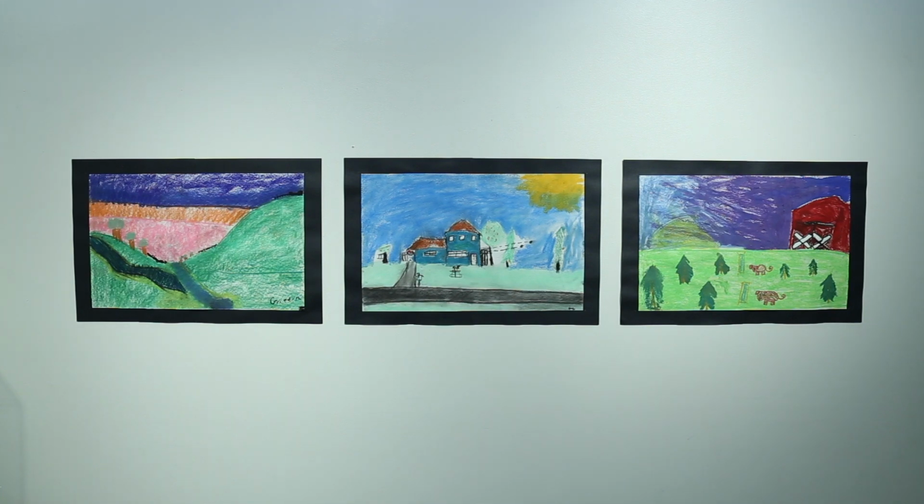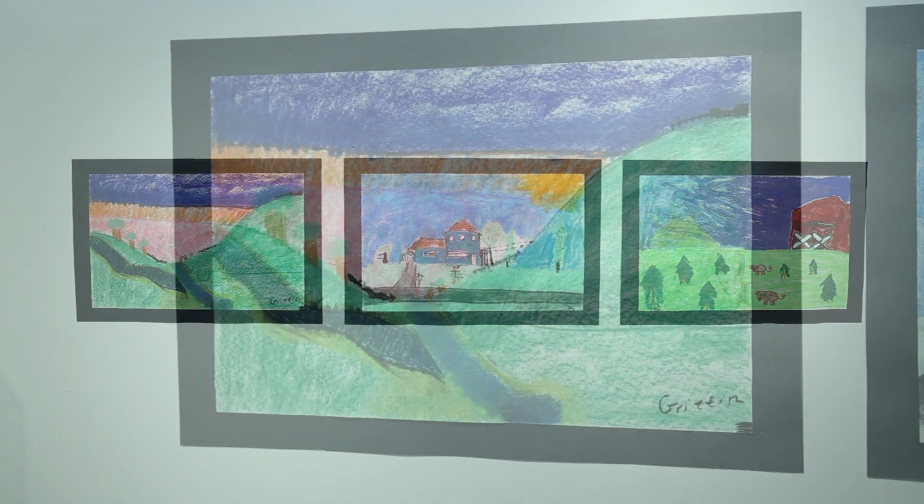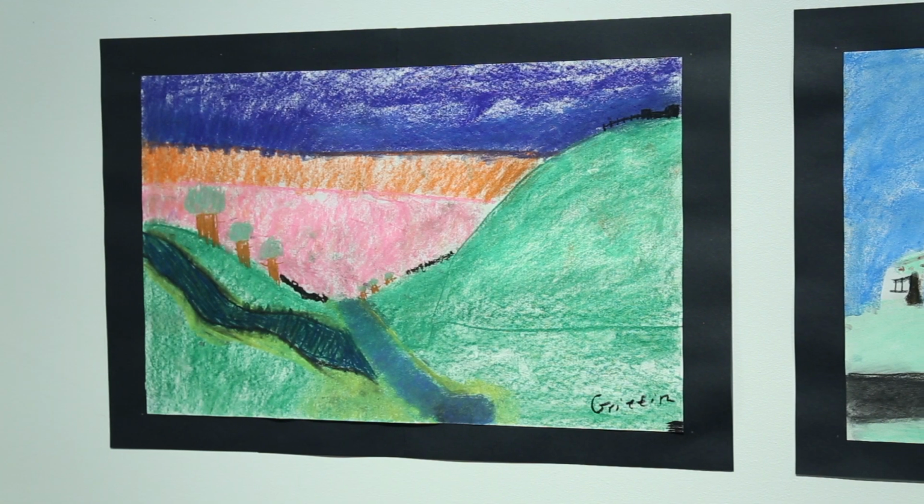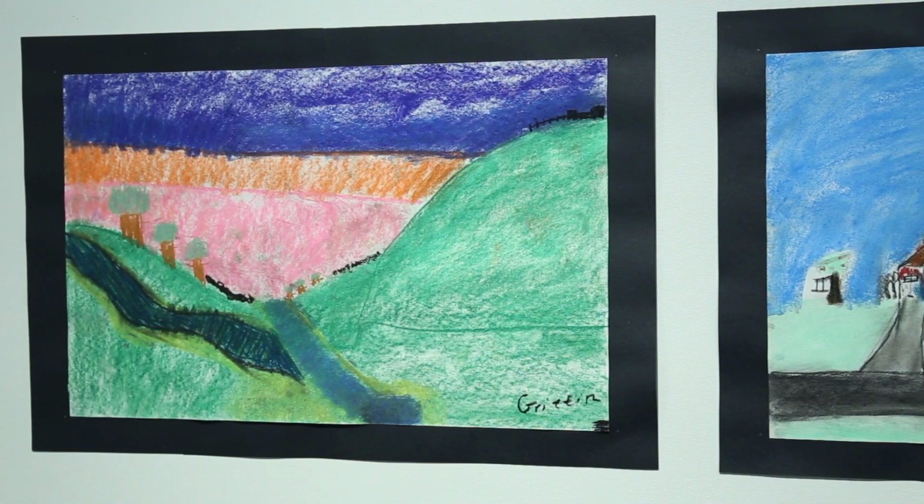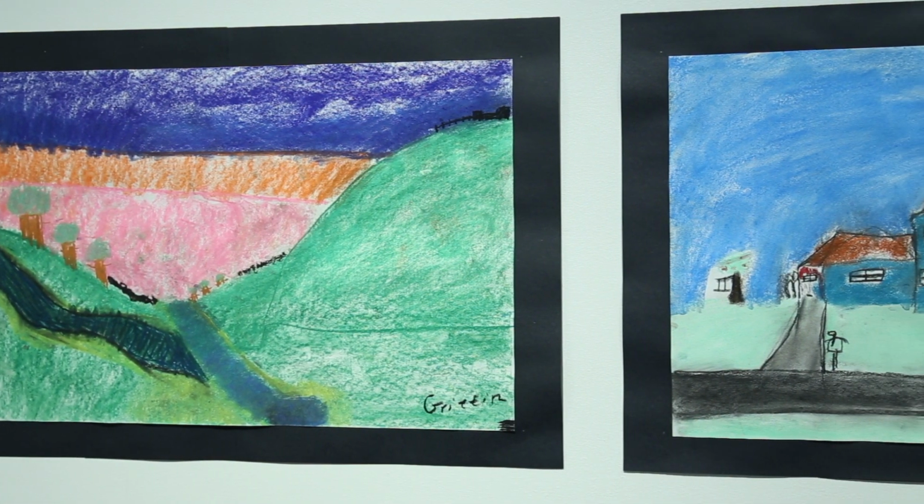These artworks were created by homeschool students ages 10 and older. Students visited the galleries to look at ways artists create depth in landscapes. In the studio, they created their own landscapes.